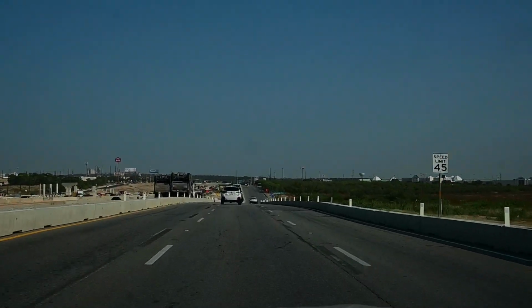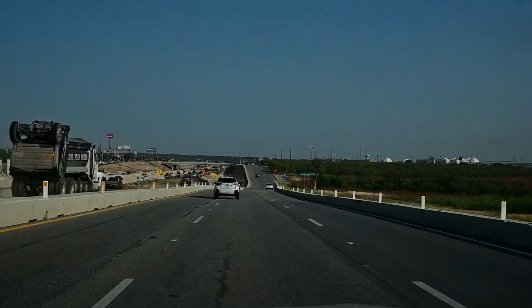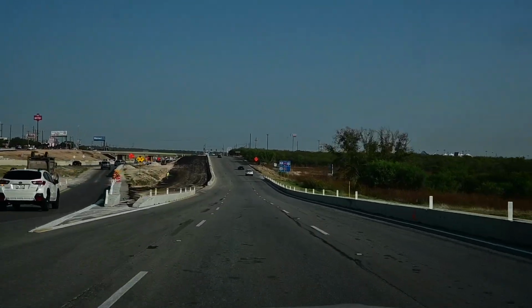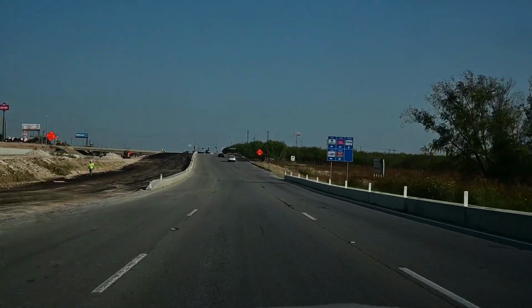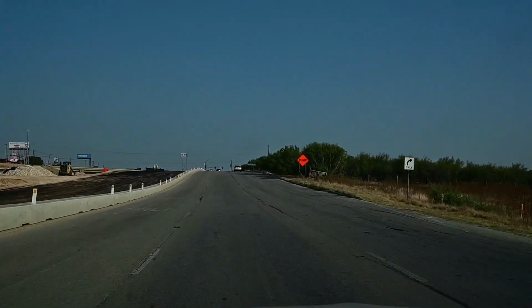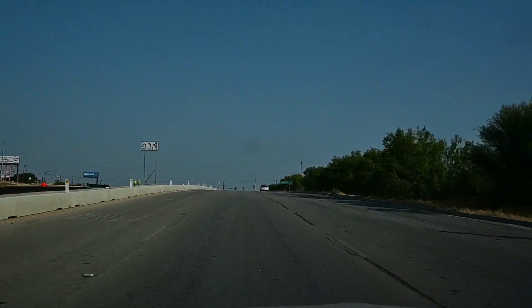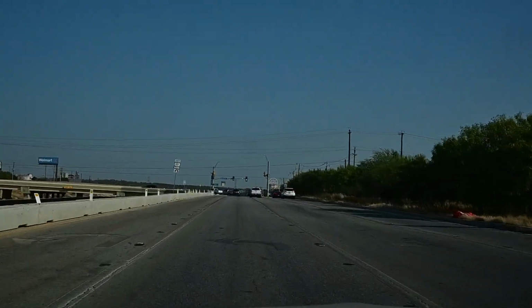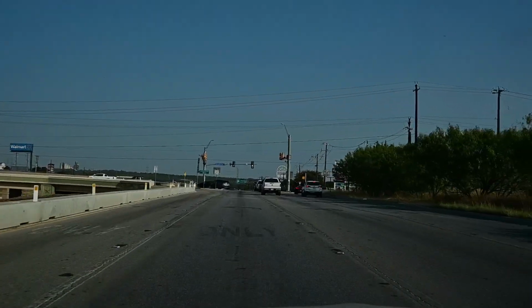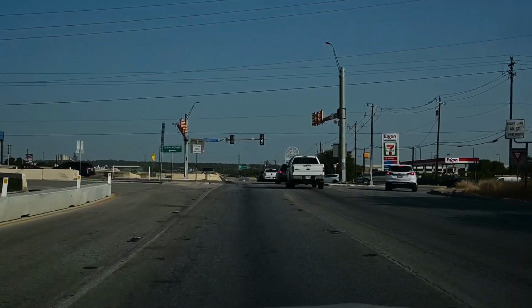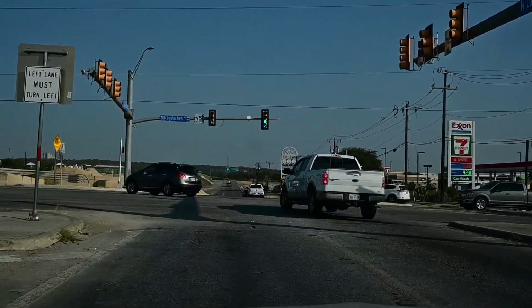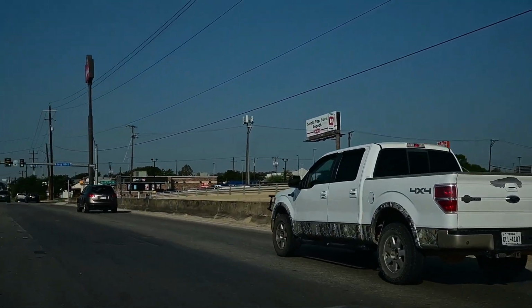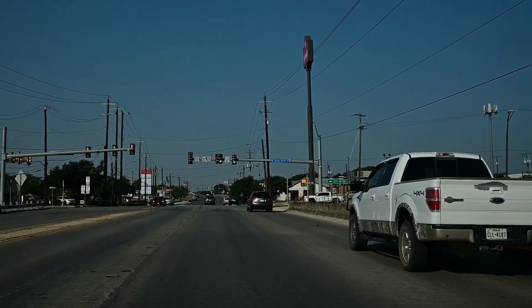I'm still trying to figure out what they're trying to do over in this area, and do they need to do it in the first place? And once it's all done, they say, oh, they did a great job. You don't know what they're doing. I would get upset if they're building toll booths just to get on 1604.